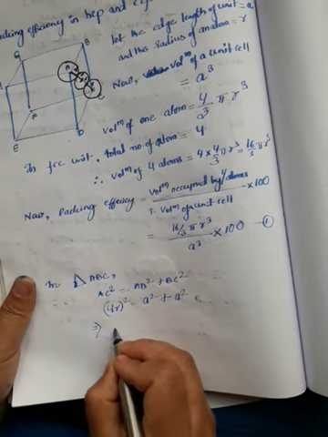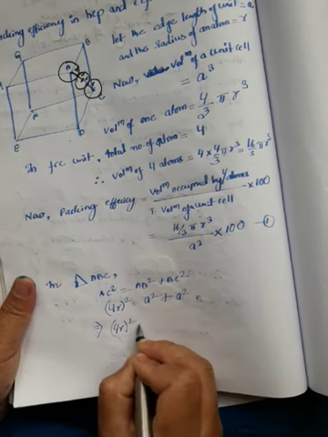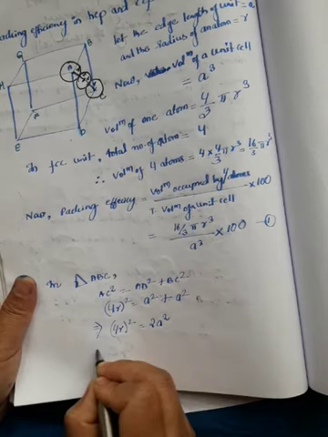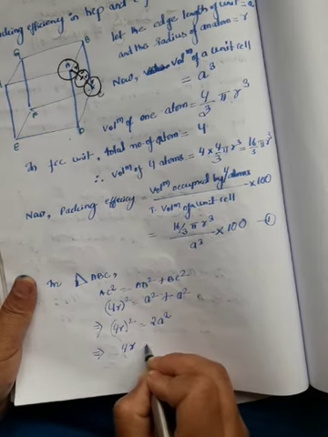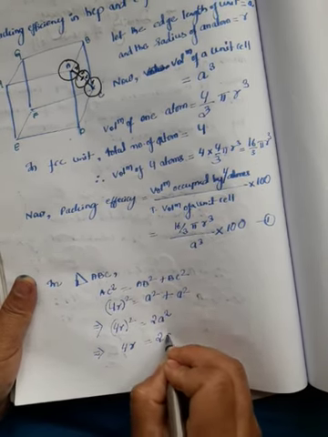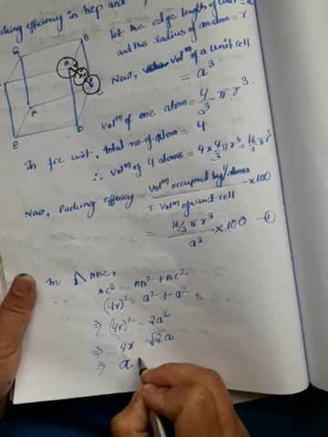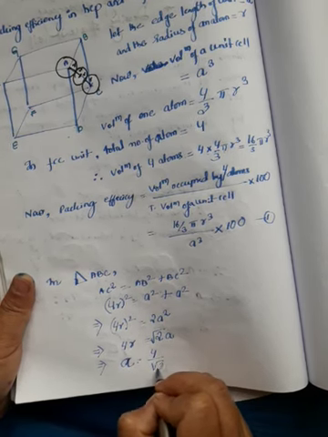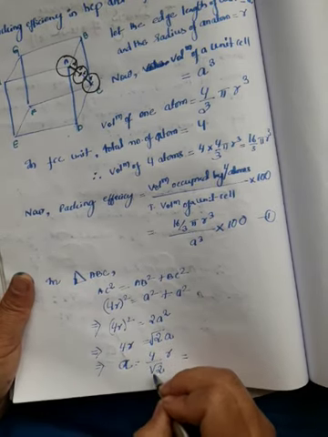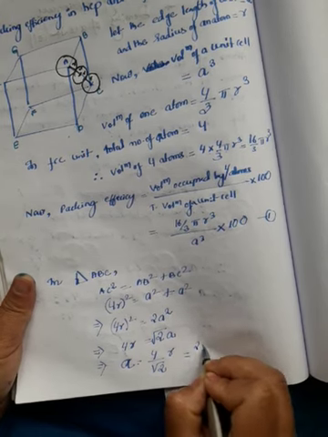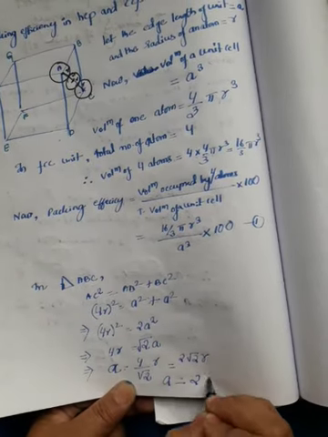So what can you write? It is equal to 2a square. So when you square root and cancel, what are you going to get? 4r equal to 2 root 2 a. So what do we get for a? a is equal to 4 divided by root 2 r, right? Which is equal to, rationalizing, 2 root 2 r. So a is equal to 2 root 2 r.